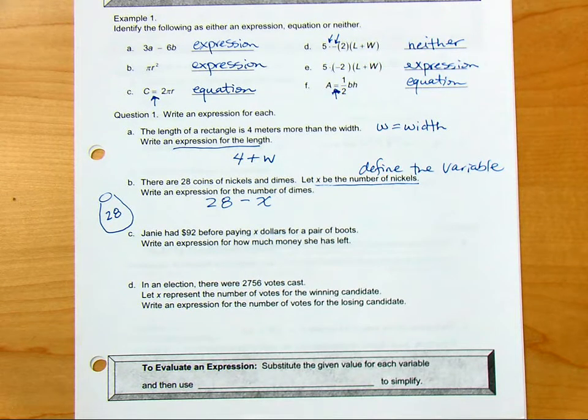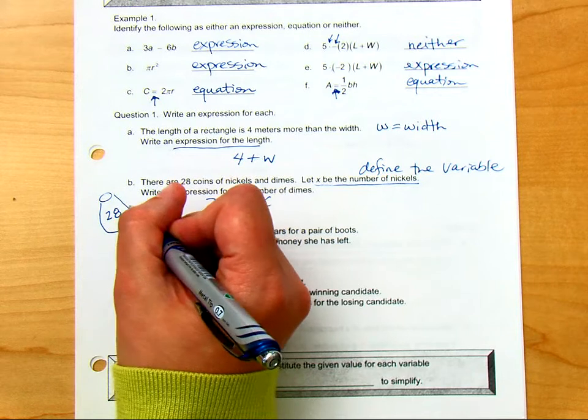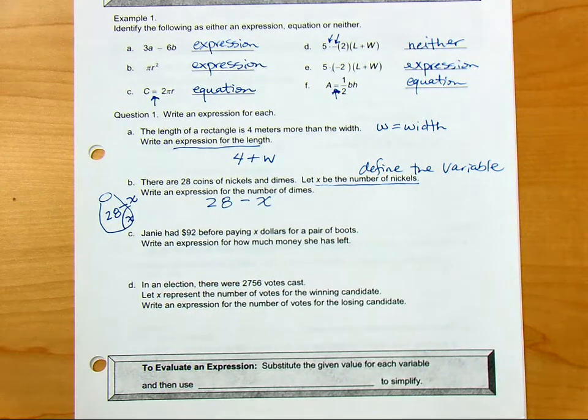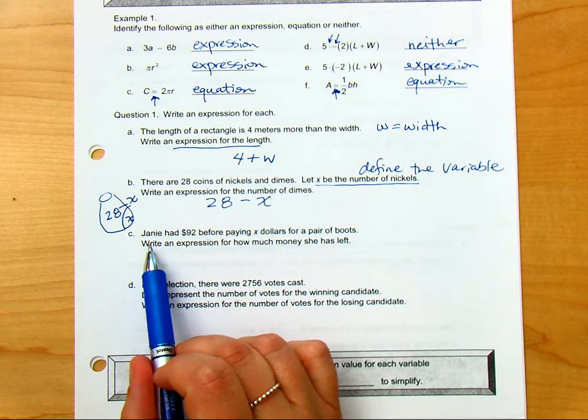that would be an expression for how many dimes there are left because we assigned X as nickels. Are you seeing that? A certain portion of them are nickels, X, and so if you take away that X from the 28, that's going to leave you how many is left. So if you think about it even in terms of a number, sometimes that can help you think about what operation you did.